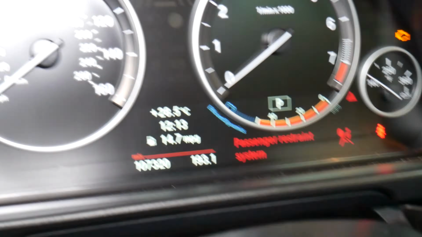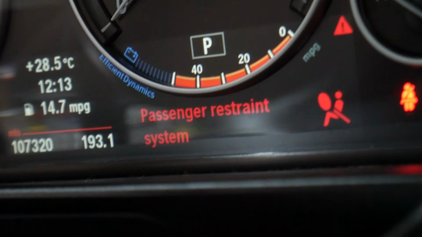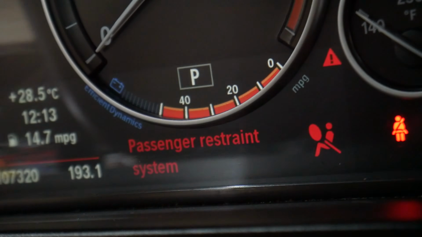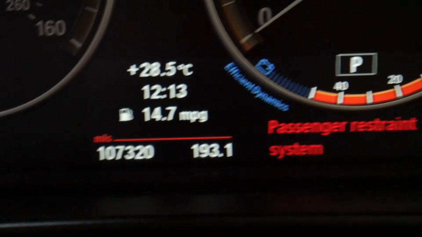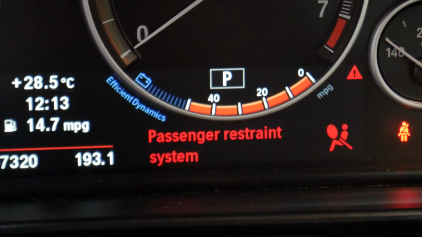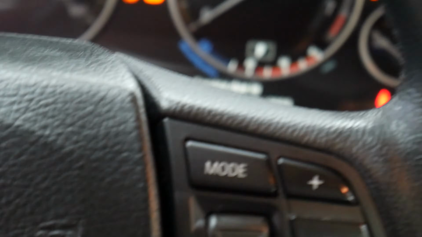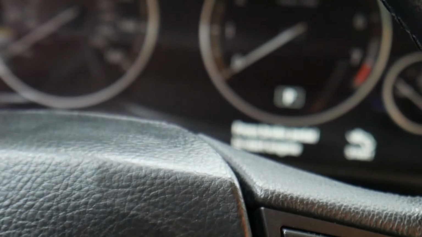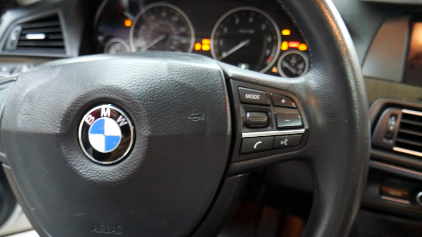Let me find a good angle. That airbag light, I'm trying to get a good angle so you can see it. I'm trying to get a little bit of shade. Maybe from this angle. Yep, right there. Passenger restraint system, guys, right there. And if I turn the ignition switch on and off, check this thing out. If I turn it all the way off, let's give it some time to discharge.